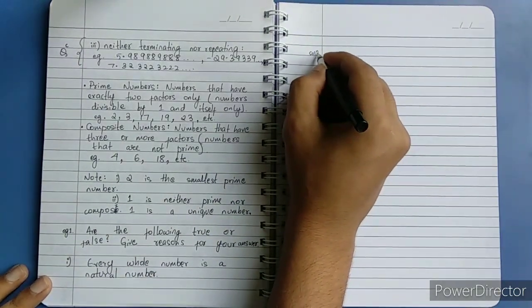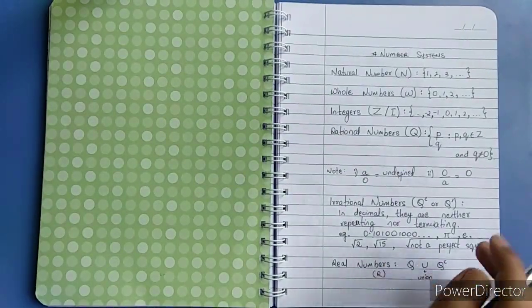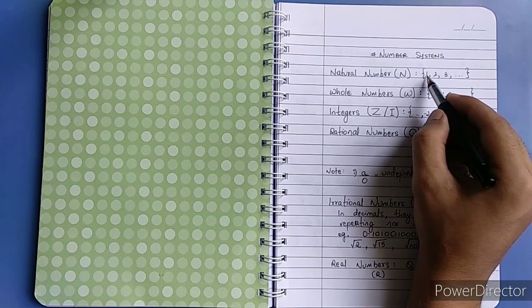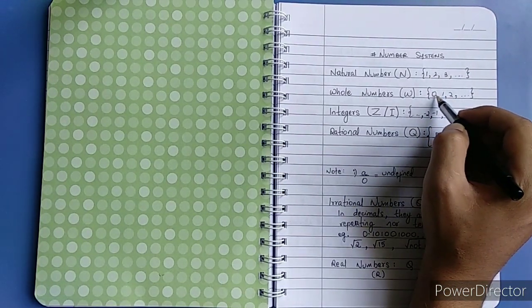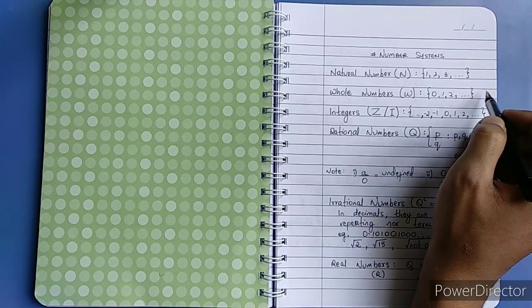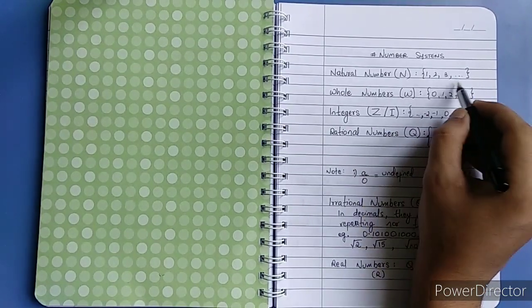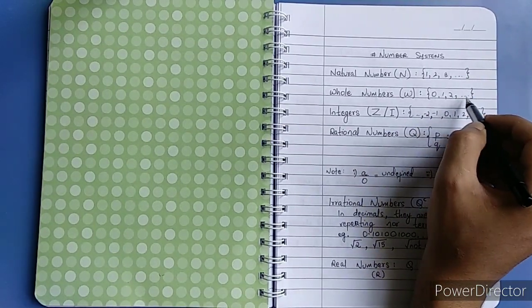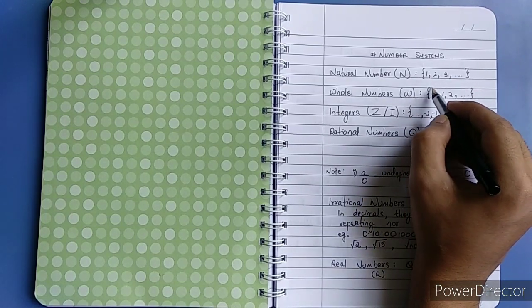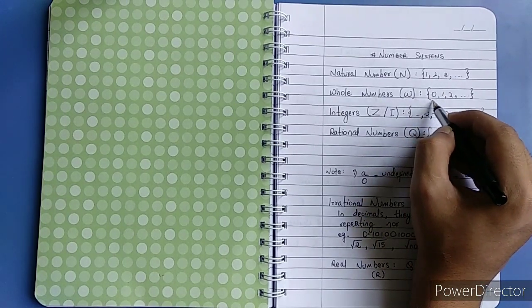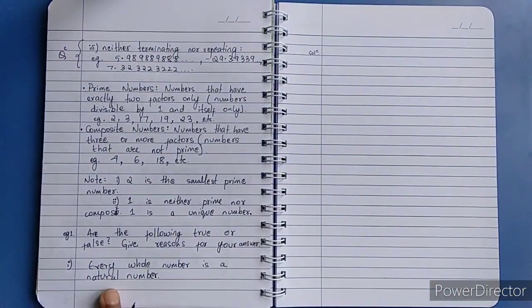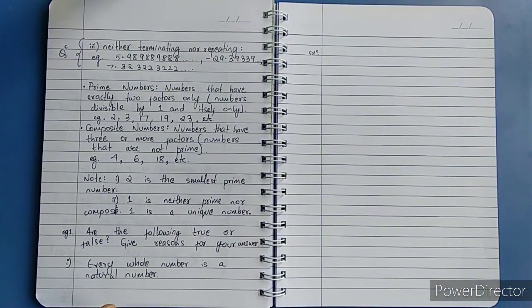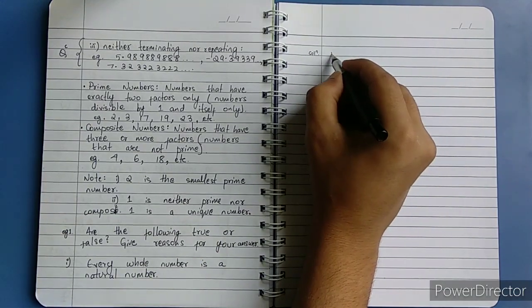So, solution. Okay, let's get back to this. We see the natural numbers set consists of 1, 2, 3 and so on, and whole numbers consist of 0, 1, 2, 3 and so on. So whole number consists of all the natural numbers, but the natural numbers don't consist of all the whole numbers. So the statement "every whole number is a natural number" will become false. Why?